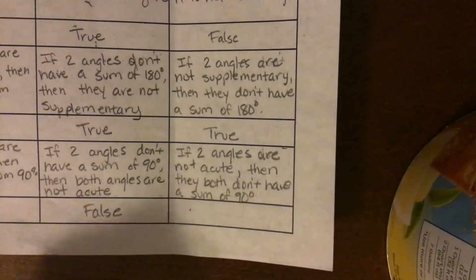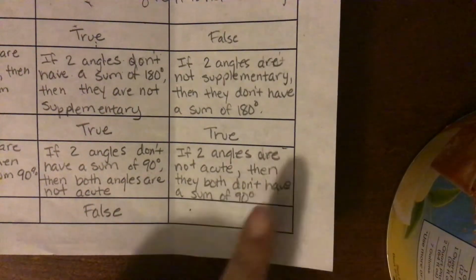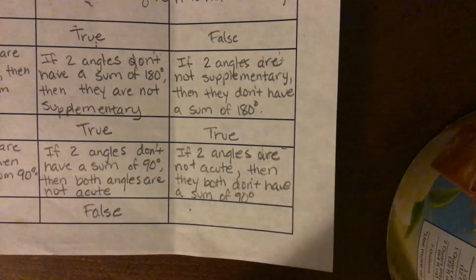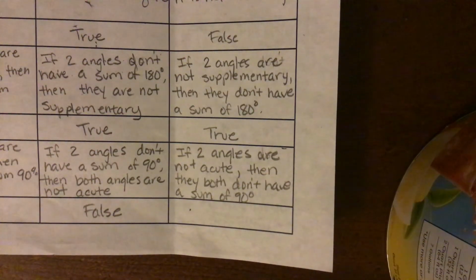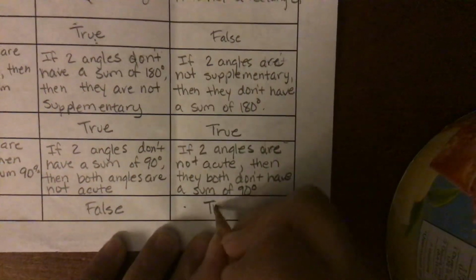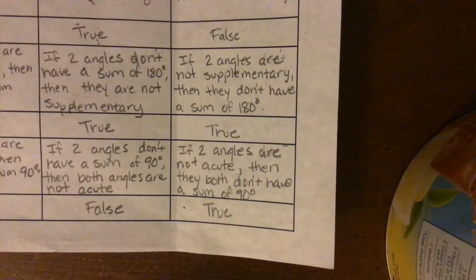Okay, so what I keep messing up on is the verb. So are and have, and how you make that the opposite statement. So just be careful with that. You still want to write it as correctly as possible. And this one says if two angles are not acute, so they could be obtuse, they could be 90 degrees, they could be right angles, then they both don't have a sum of 90 degrees. So yeah, that would be true. It would be impossible for them to be 90 degrees if they were already 90 or bigger than 90.